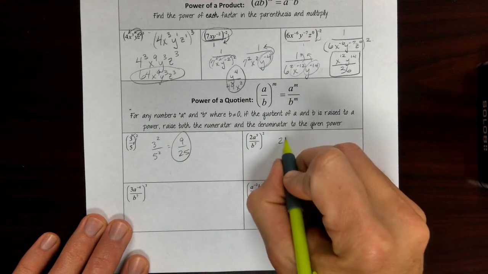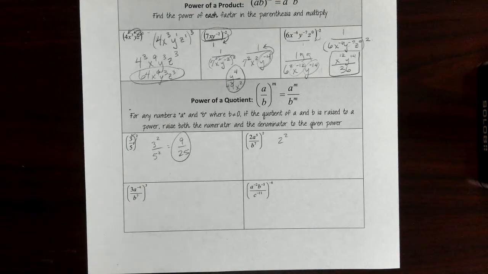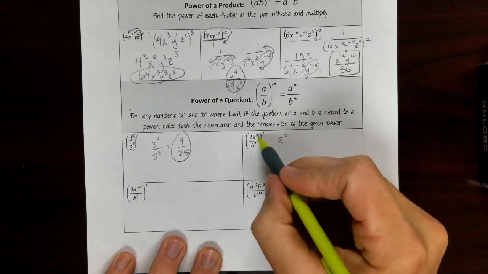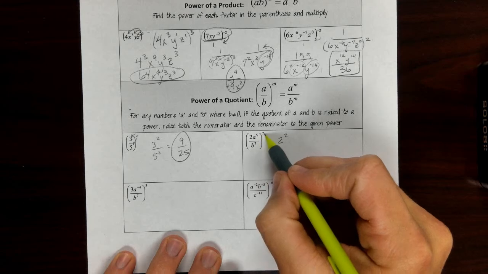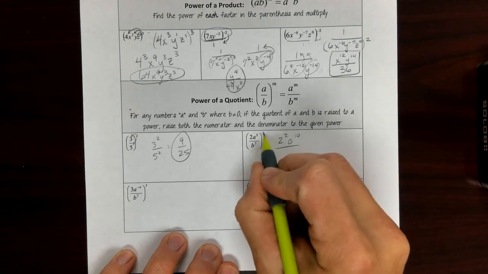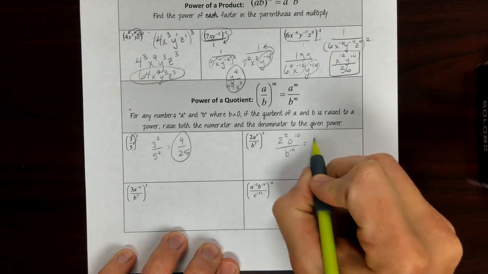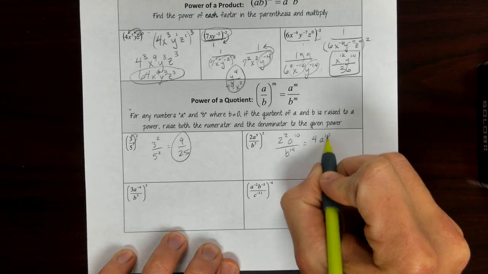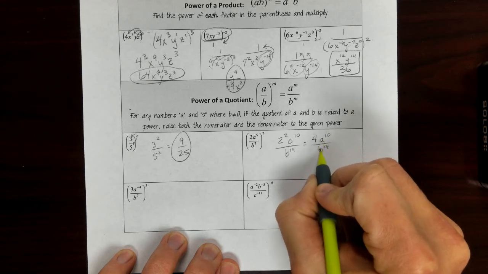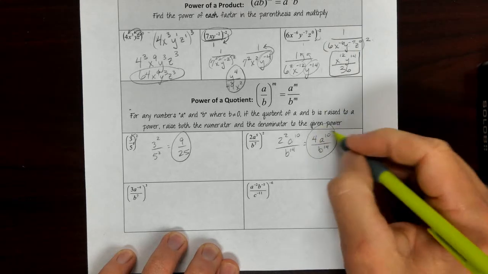Same thing here. This is 2 squared, this is a to the 5th. So power raised to a power: a to the 5th raised to the 2nd power, that's a to the 10th, over b to the 7th raised to the 2nd power, which is b to the 14th. So we could say that this is 2 squared, which is 4, a to the 10th over b to the 14th. Now those are not the same base, so you cannot subtract those. So there's your answer.